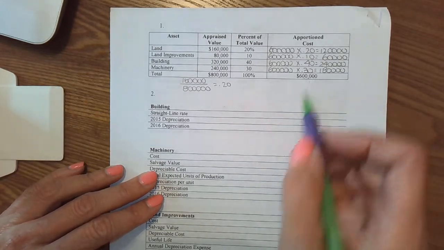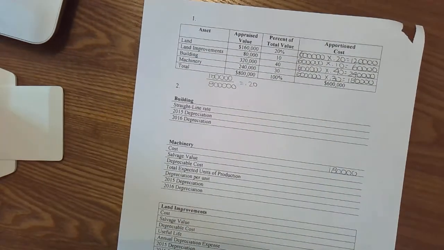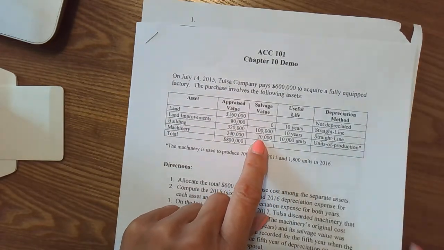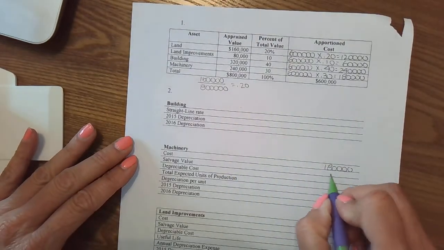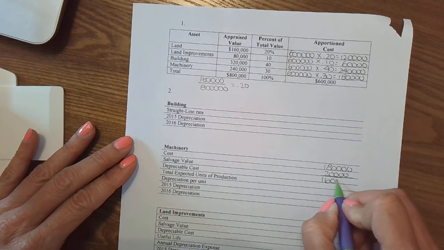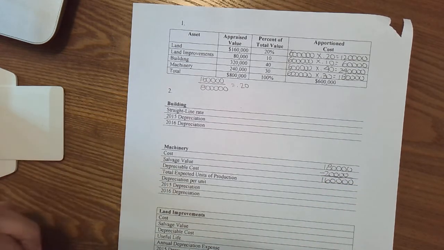My salvage value, that's from my front page here, is $20,000 for the machinery. So I subtract that and I get $160,000. Now with my machinery, this is units of production, not straight line. We're starting with that first.